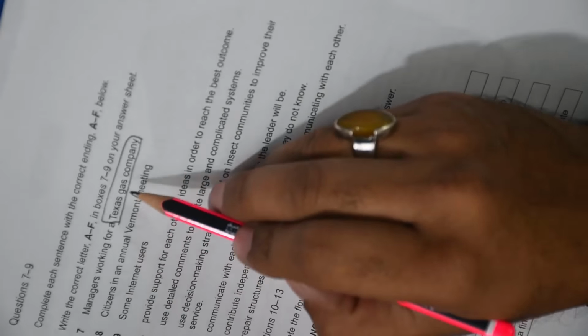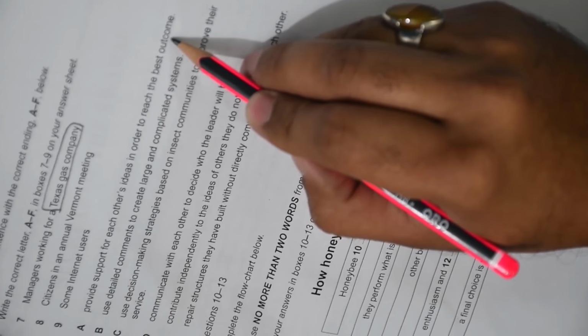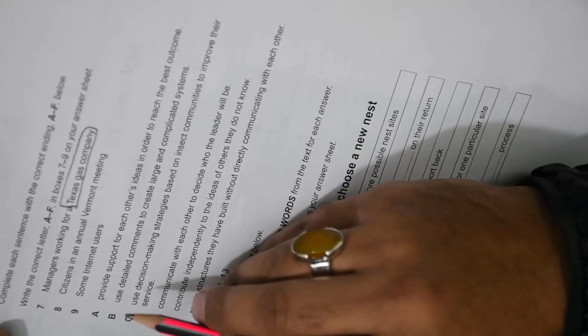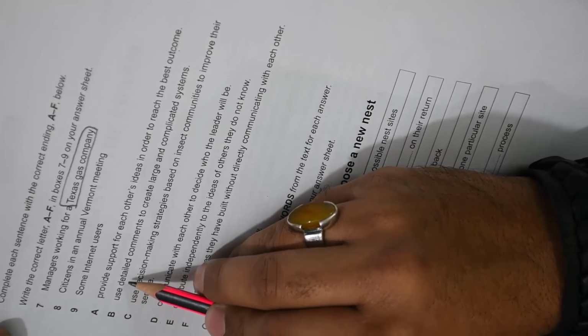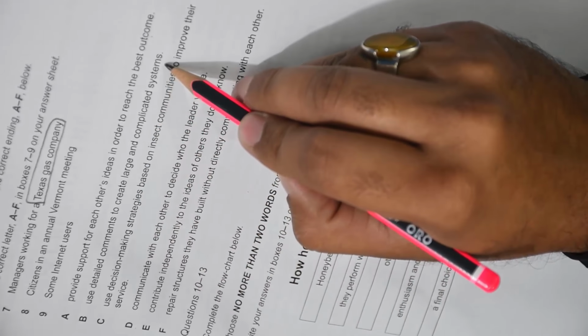Now let's see what is going to be appropriate for that. The question is, managers working for a Texas Gas Company provide support for each other's ideas in order to reach the best outcome? No. Managers working for a Texas Gas Company use detailed comments to create large and complicated systems?